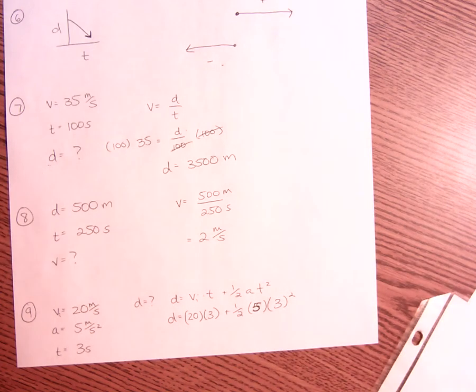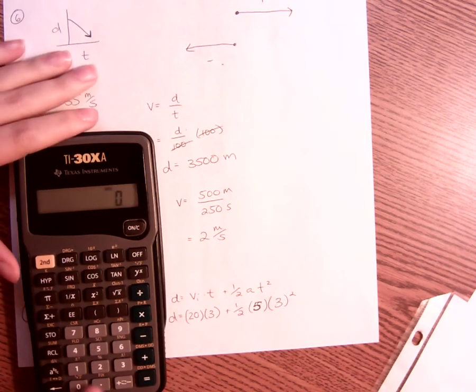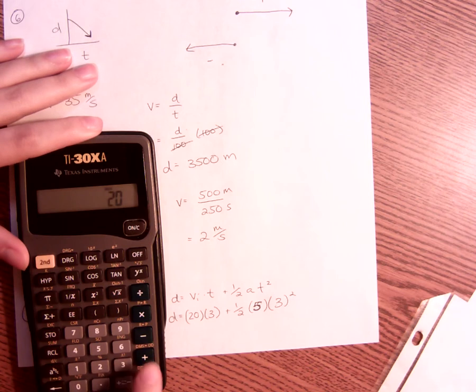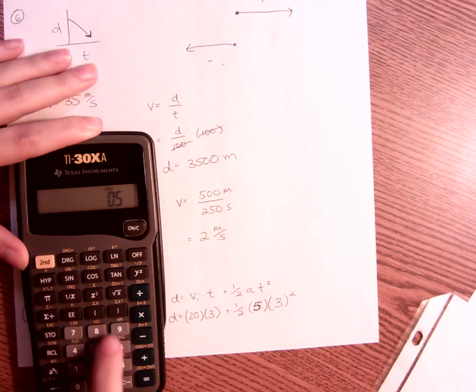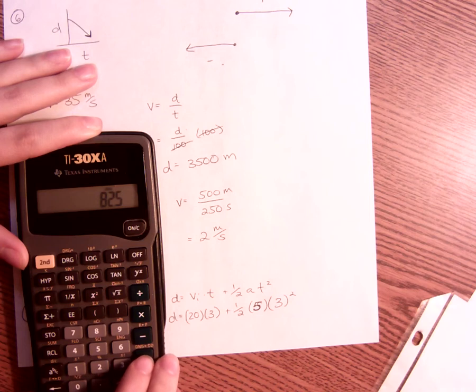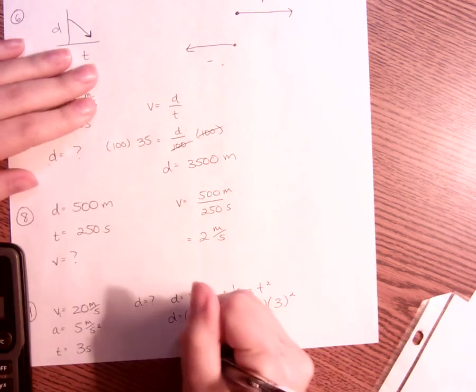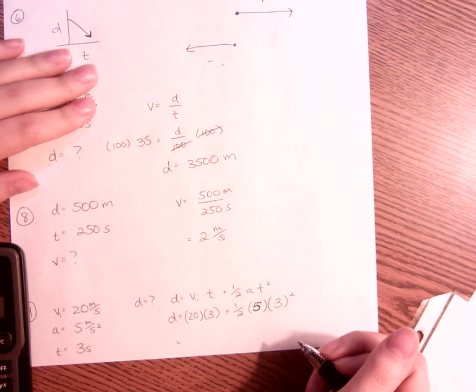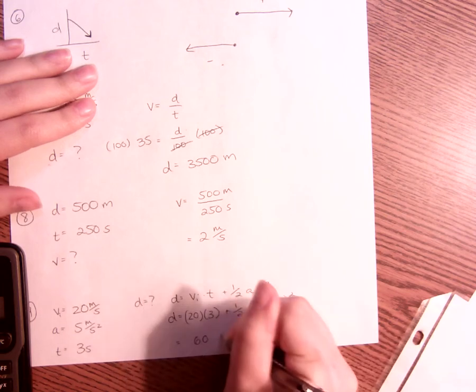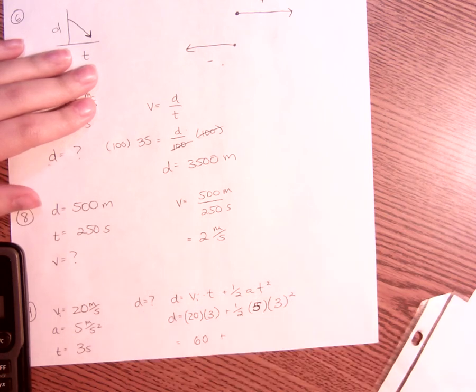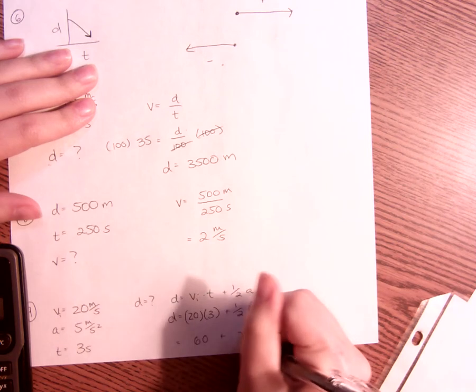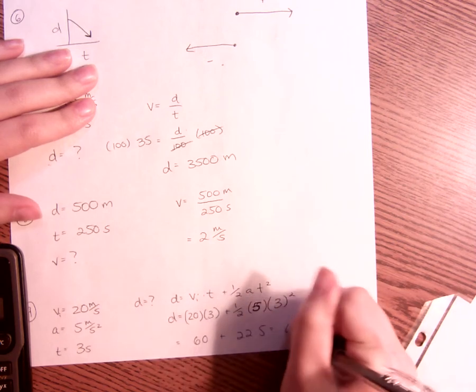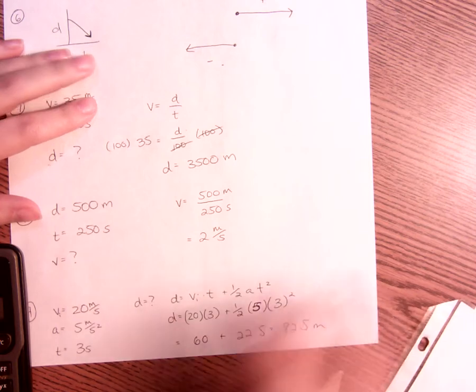All right, you put this in your calculator. 20 times 3 plus 0.5 times 5 times 9. Is that right? Yeah. 82.5 meters.